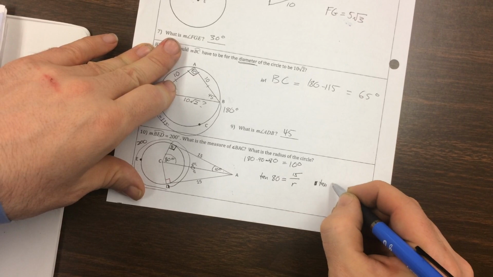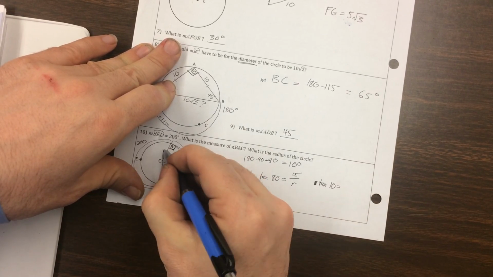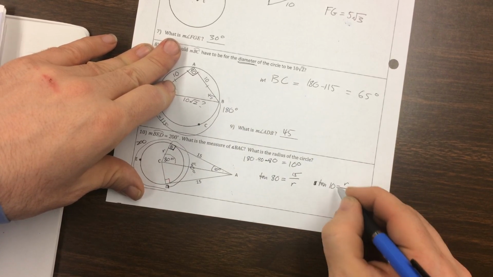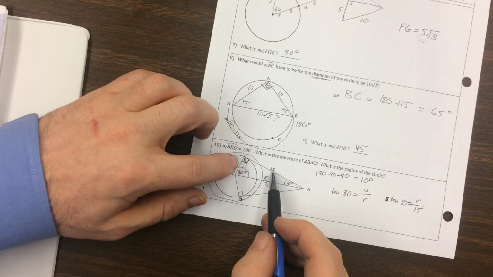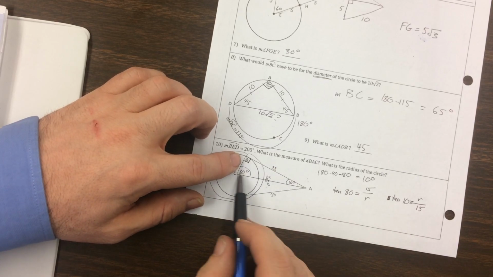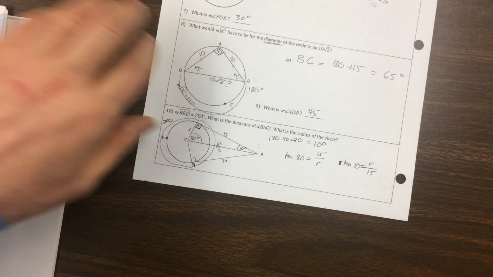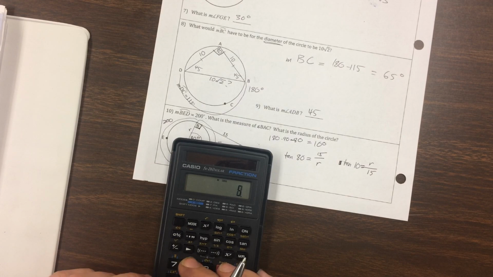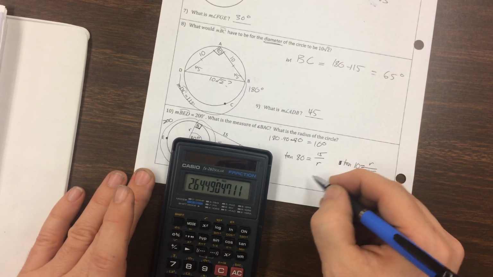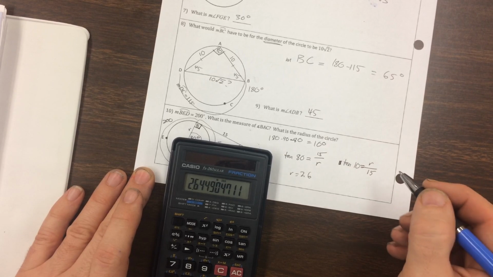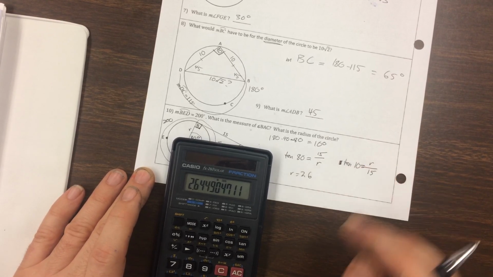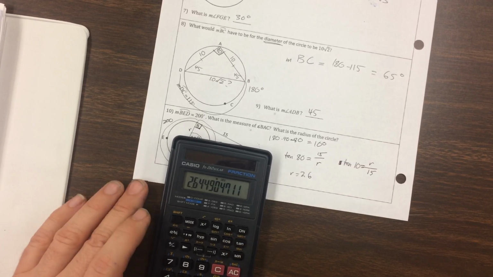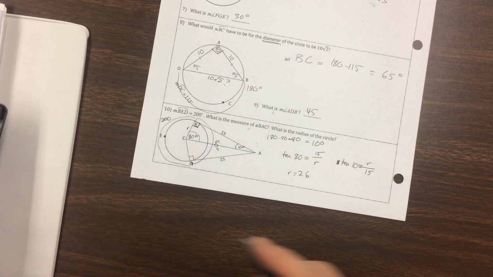That would be the tangent of 10 is opposite radius over adjacent 15. But in both these cases, I'm doing opposite and adjacent because it's the hypotenuse that I don't know. I've been given no length for that. So this will work either way. 15 divided by tan of 80, R is 2.6. I'll show you if I do 15 times tangent of 10, I get 2.6. So it works either way.